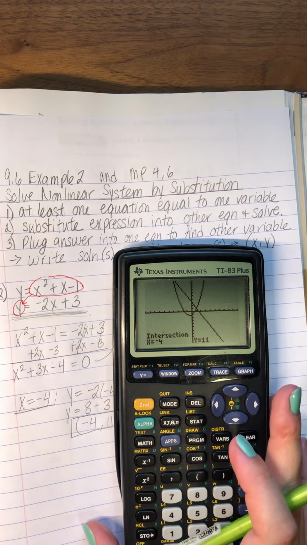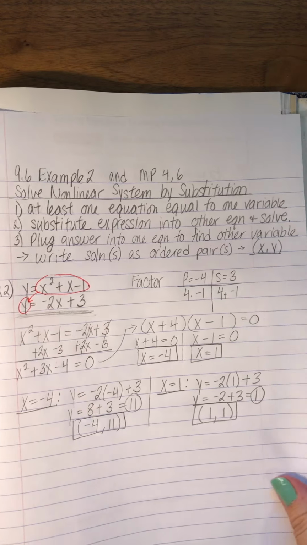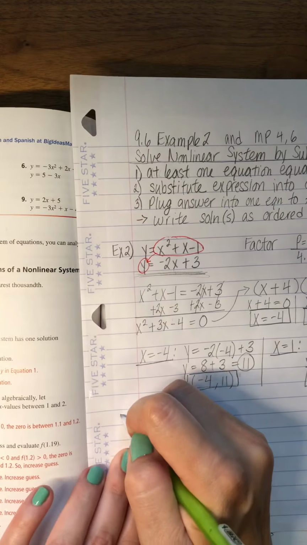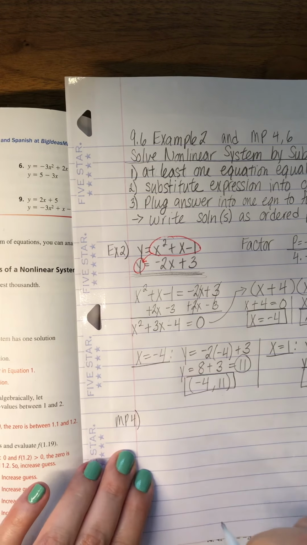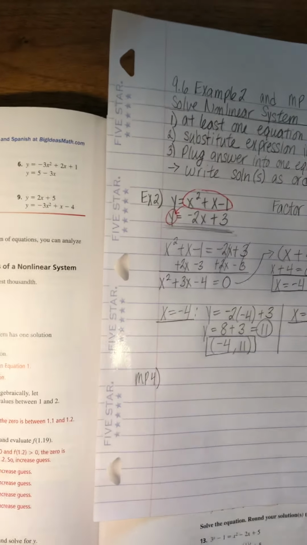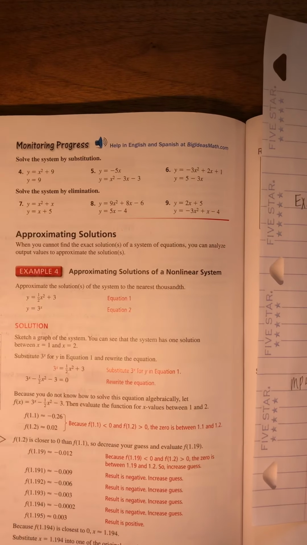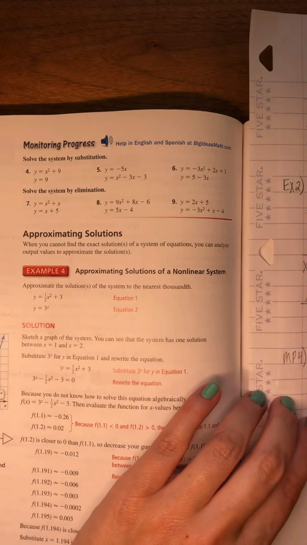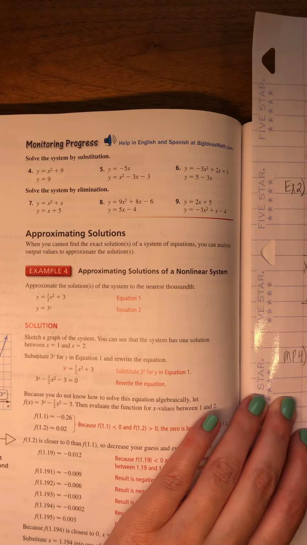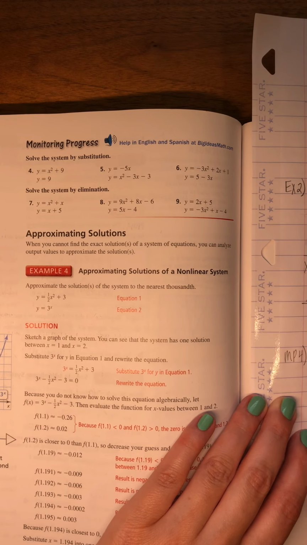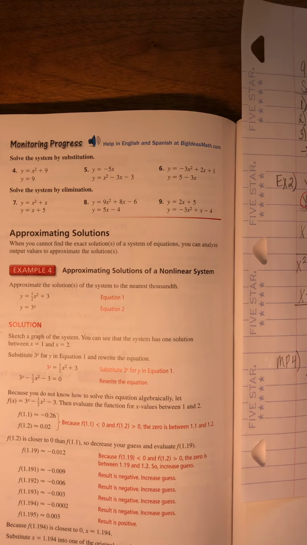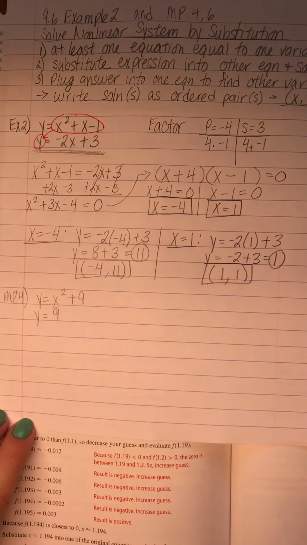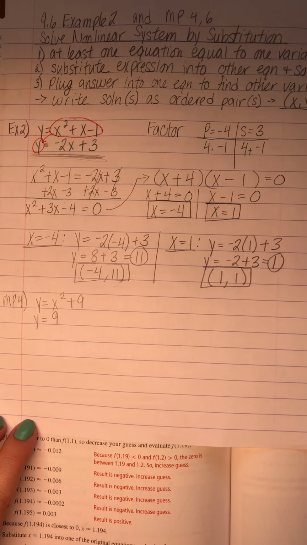Let's do another example like this, and I'm gonna get this problem from monitoring progress number 4. This is just on the next page here. Let me write down the equation so that we can see what we're working with. Monitoring progress 4 is right up here. We have y equals x squared plus 9, and then y equals 9. Okay, again, we're gonna solve by substitution. So we have both equations equal to y.